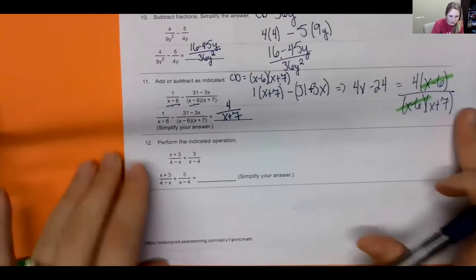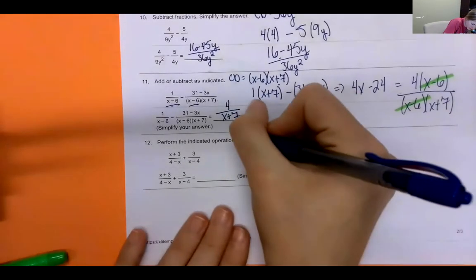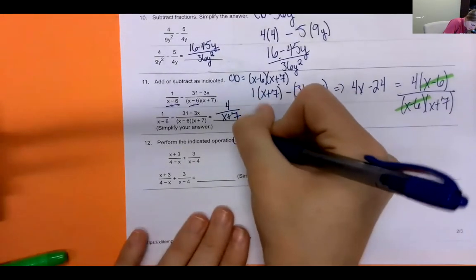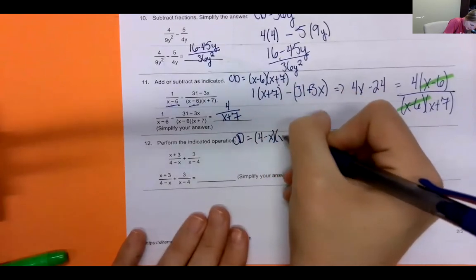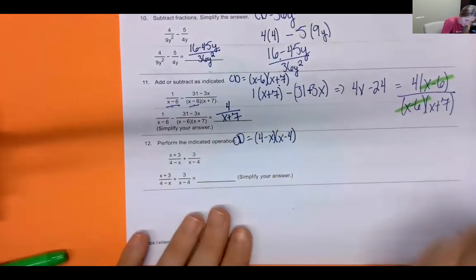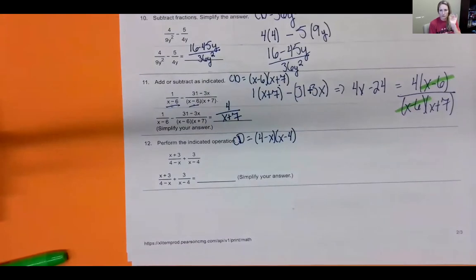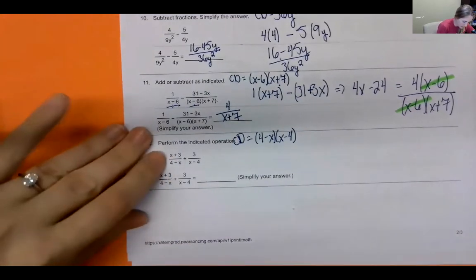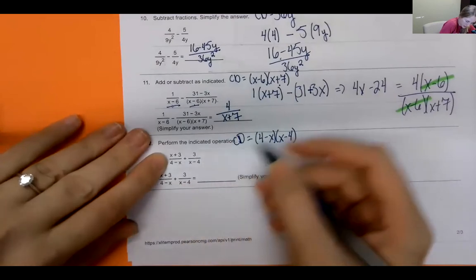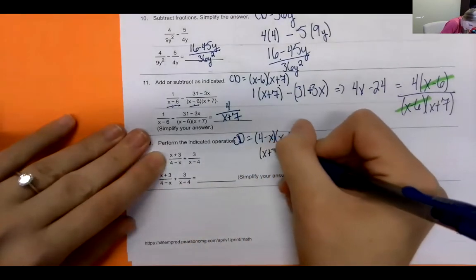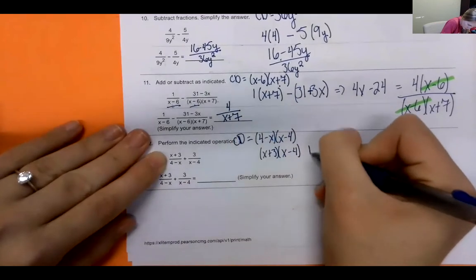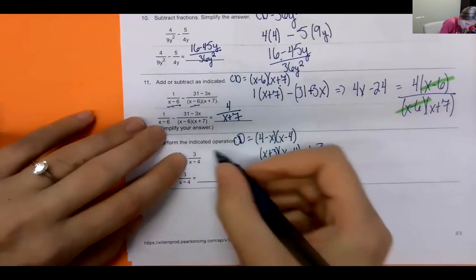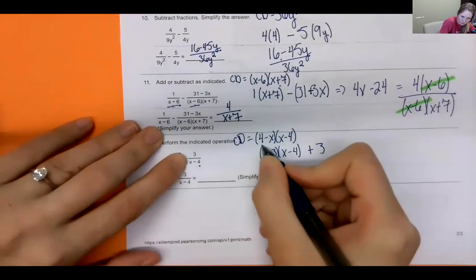Okay, our common denominator on this one will be 4 subtract x times x subtract 4. Whatever it's missing is what we multiply by. So x plus 3 was over 4 subtract x. So I'm going to have x plus 3 times x minus 4 plus 3. And this was over x minus 4, so I need to multiply by the one it's missing.